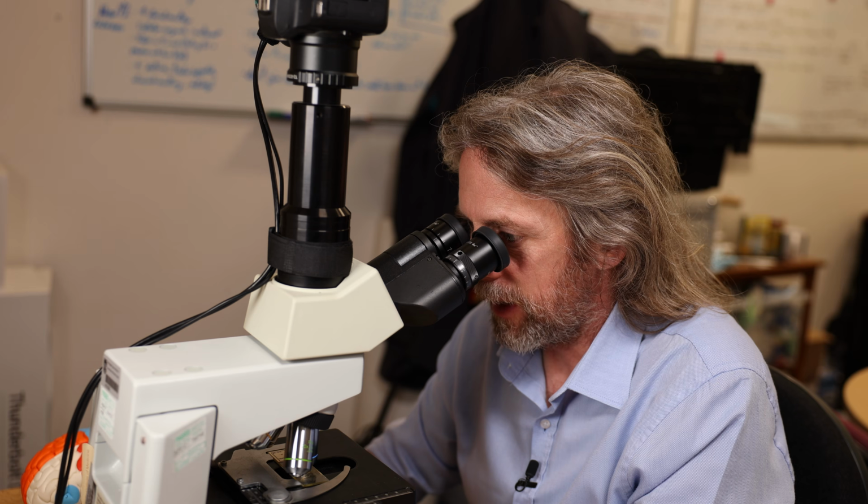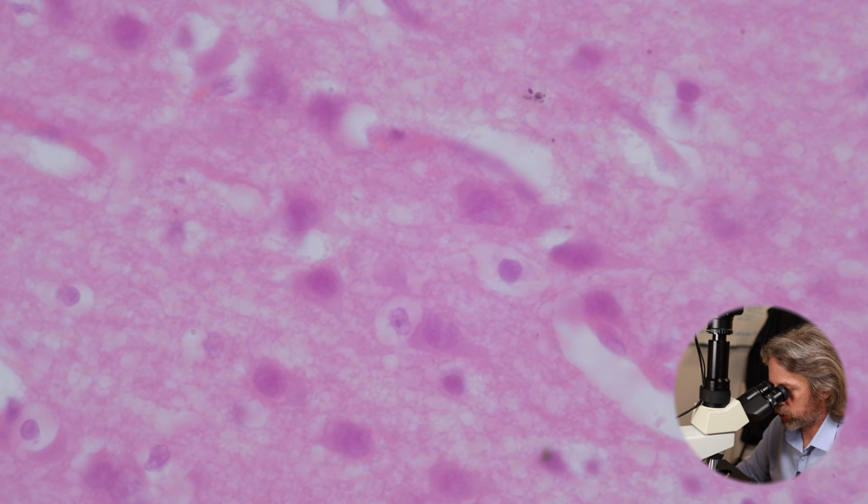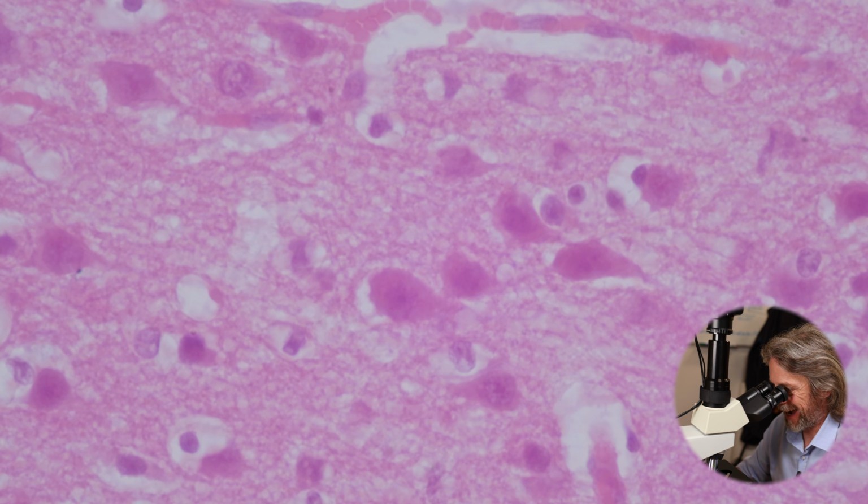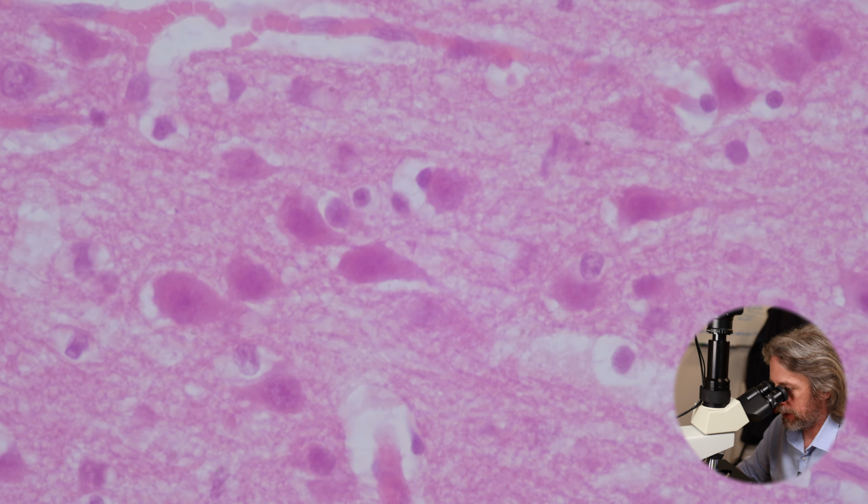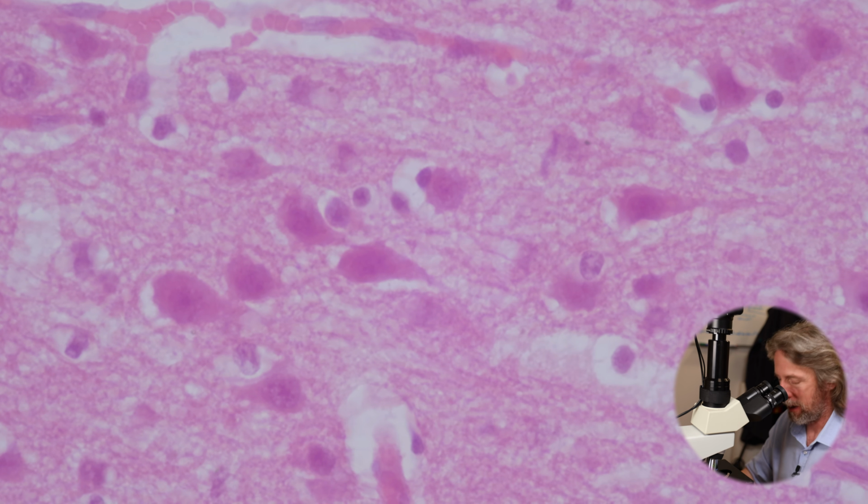Okay, the other cell type in here we want to try to identify are the astrocytes. Now the astrocytes, astro, star, they look like stars, except they don't look like stars to us when you just stain with hematoxylin and eosin, because everything's just a bit pink. But they've got lots of processes that stick out like stars.